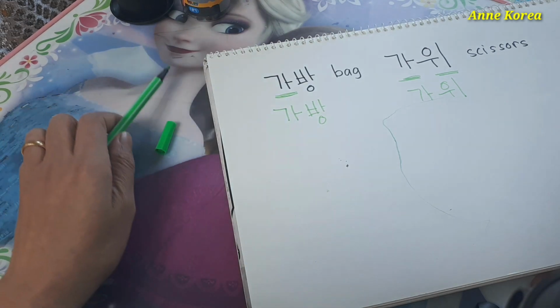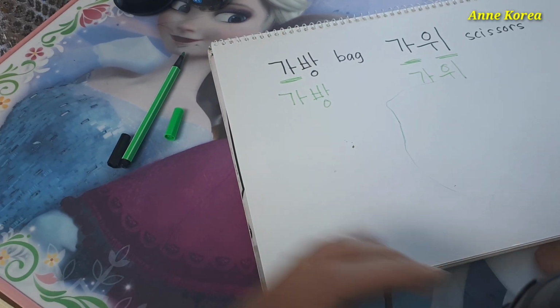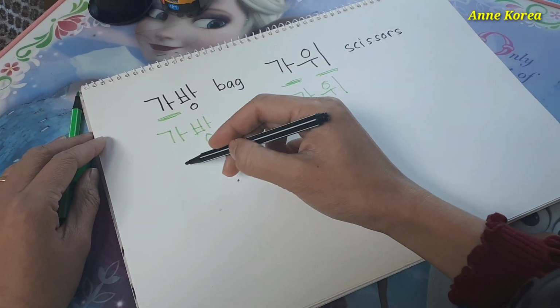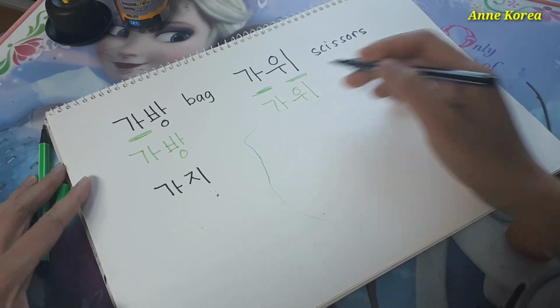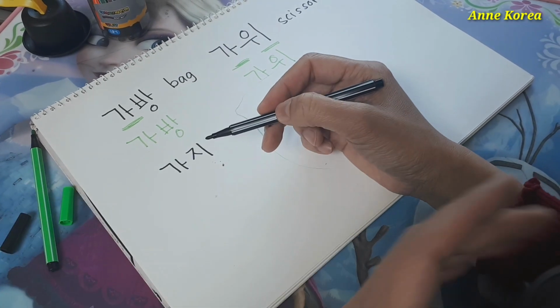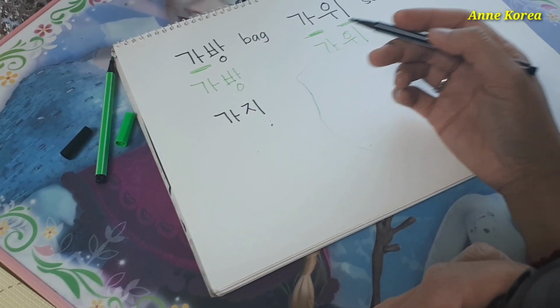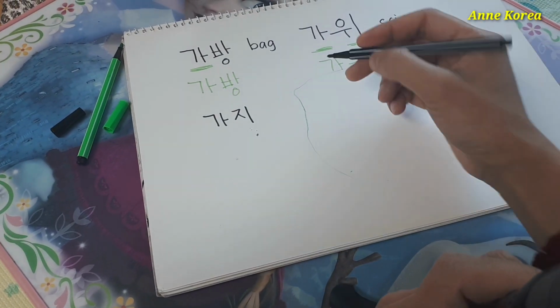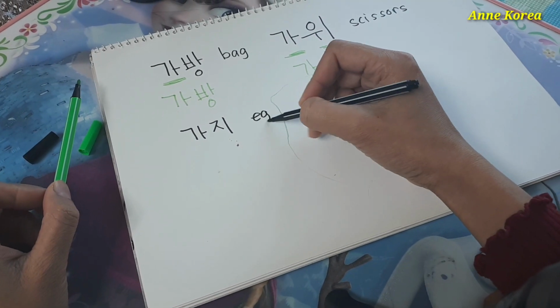Next, we're going to have the eggplant. It's actually a vegetable na gustong-gusto din ng mga Korean. So we have ji. Again, this is the eggplant.